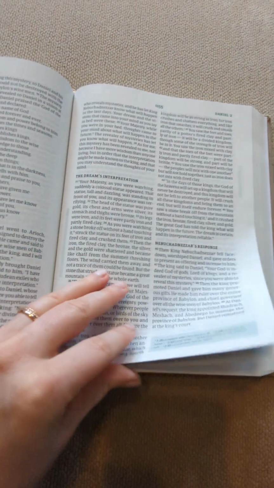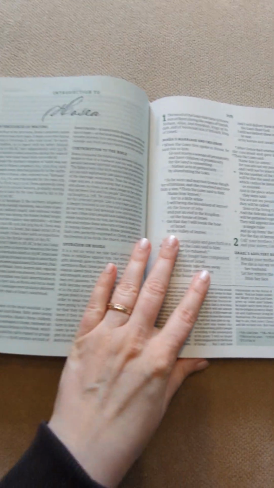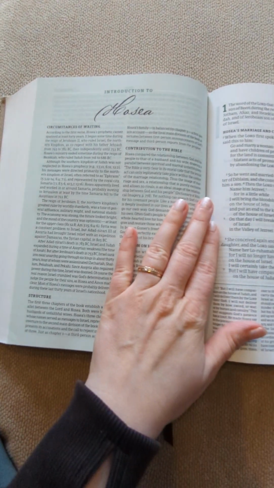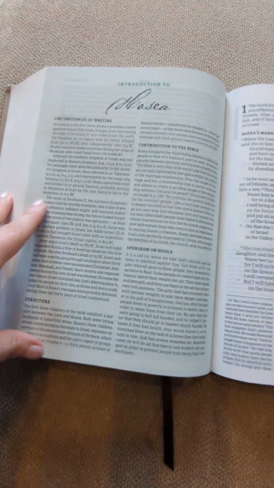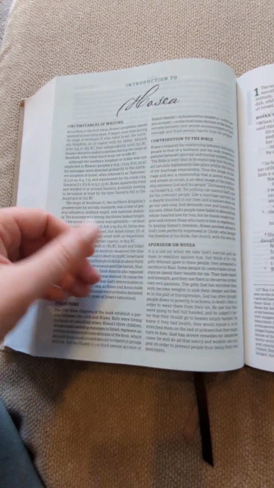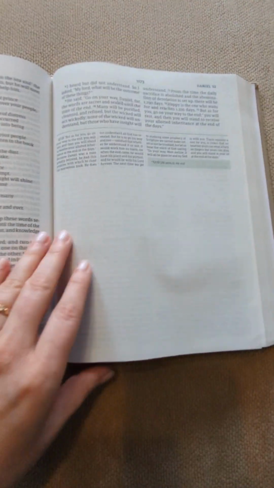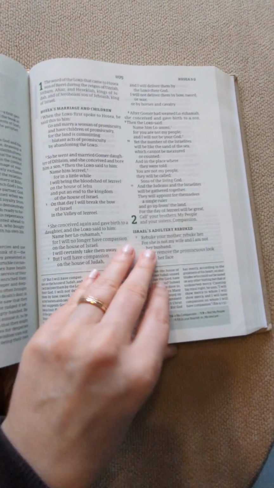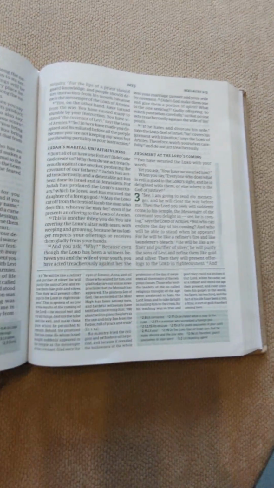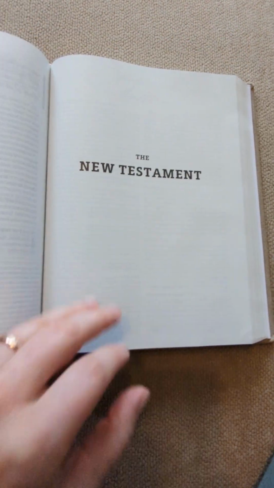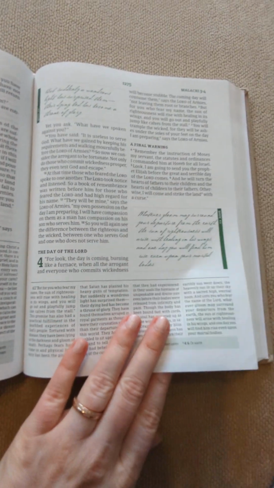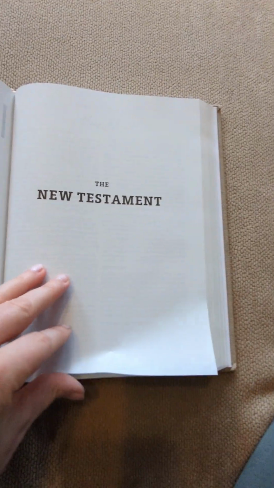It would probably not be a lone-standing study Bible because already, as I mentioned, it's not as exhaustive as some other study Bibles like the ESV Study Bible would be, but it's very good. Another book introduction here. So you can see the end of one book, introduction into the other. Lots of articles throughout this book as well. And then we get here into the New Testament, so there's nothing here in between. Straight into the New Testament.